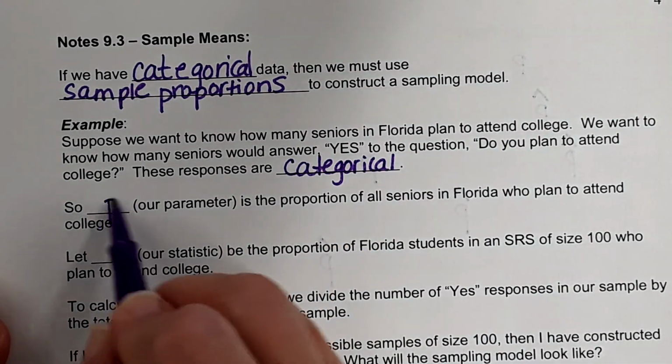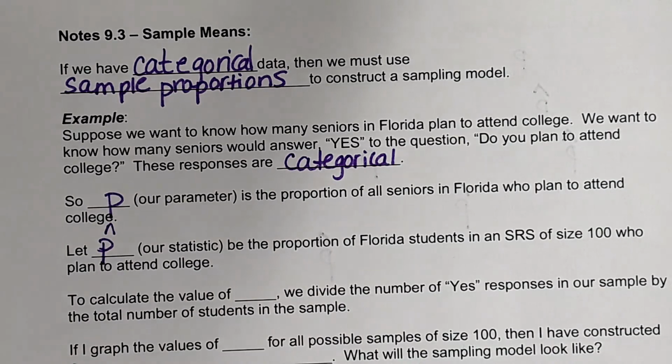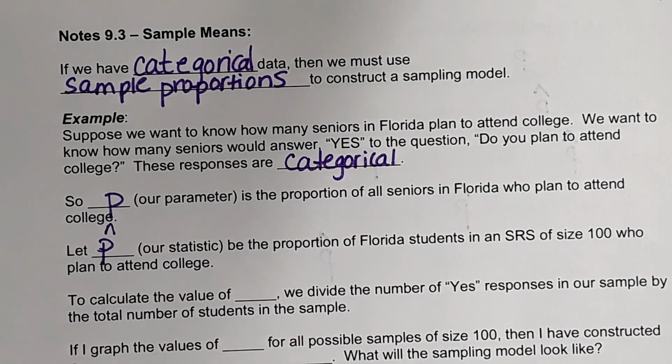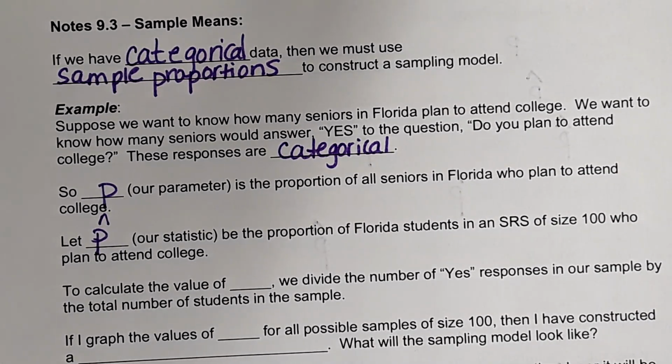So p, which is our parameter, is the proportion of all seniors in Florida who plan to attend college. Those are the kids that answered yes to our question. Please understand also, you could change this and say you want to know how many kids don't plan to go to college. So no could be what you're looking for as well. Let p hat, our statistic, be the proportion of Florida students in the SRS of size 100. So we're going to pick the size of our sample.